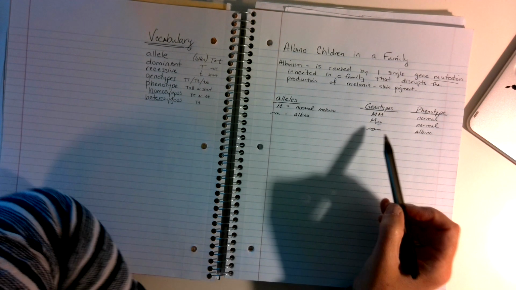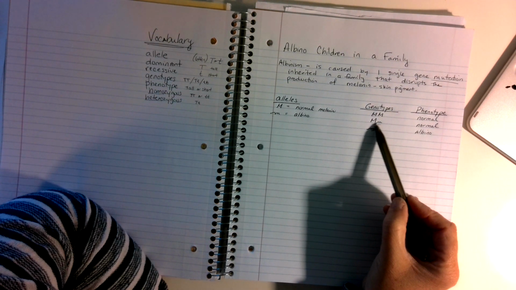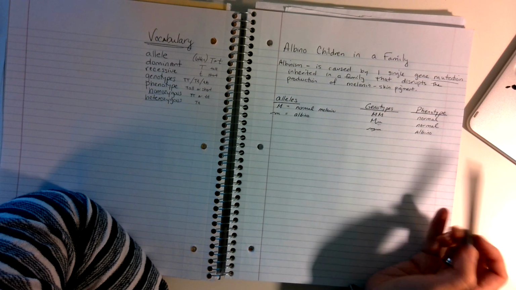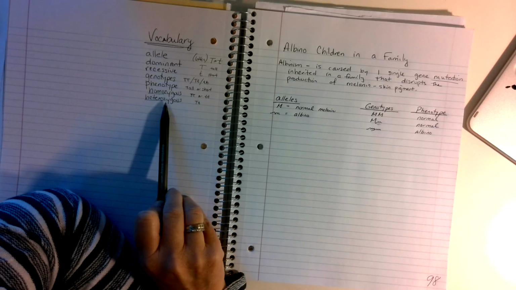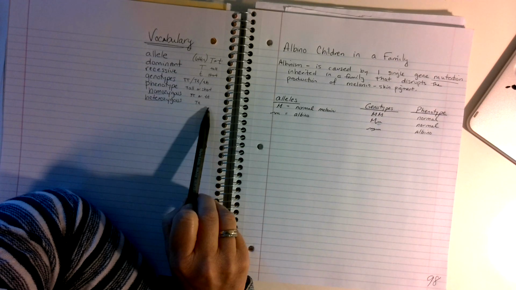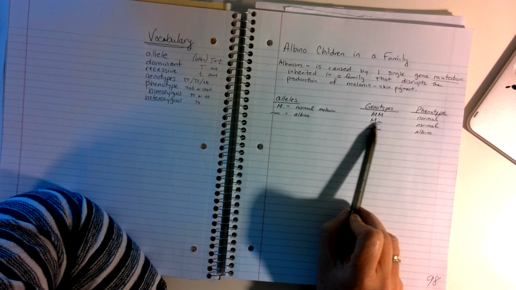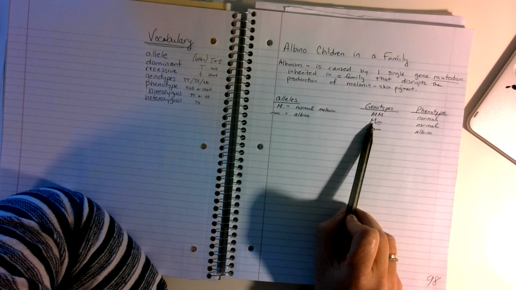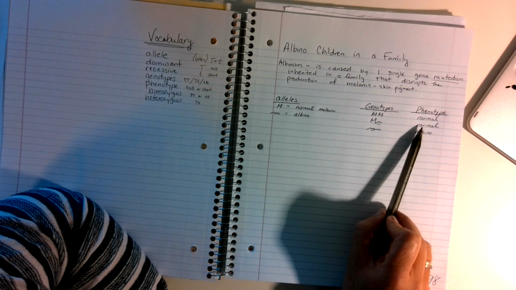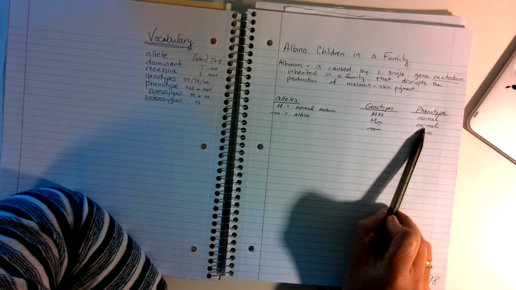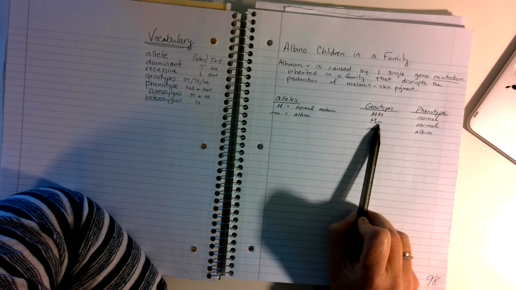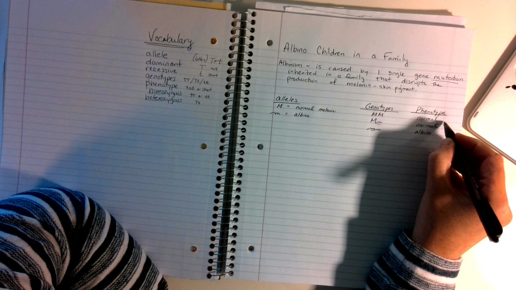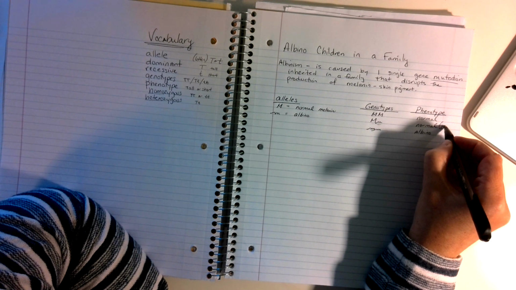Now, let's go back to this. If you are what we would call heterozygous, so the letters are different. Heterozygous over here, big, little. So we have hetero means different, so the alleles are different. If you were heterozygous, the dominant trait would be expressed, which means you will be normal pigmented. However, you do carry this recessive trait. So we say normal, but a carrier.